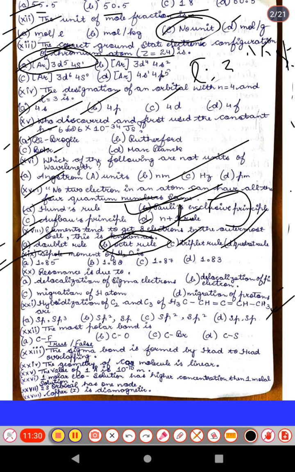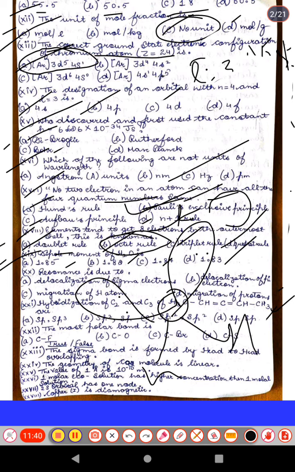Next: the dipole moment of water is 1.85, first option, second is 1.82, next 1.87, next 1.83. As we know, water has a bent shape structure and the bond angle is 104.5 degrees, and due to that the dipole moment of water is 1.85. That is the correct answer, A option.